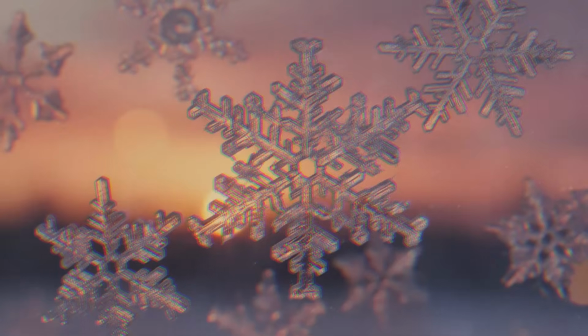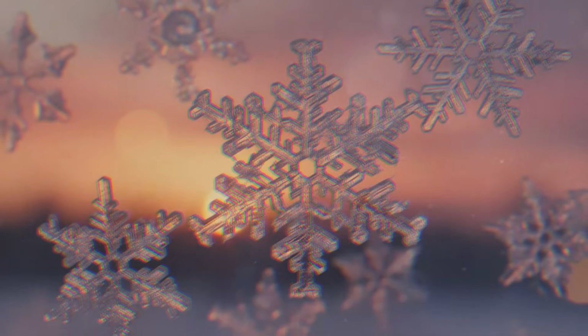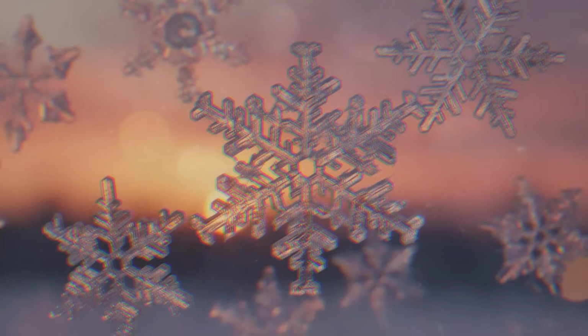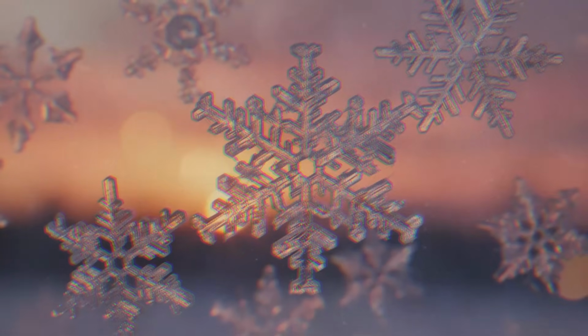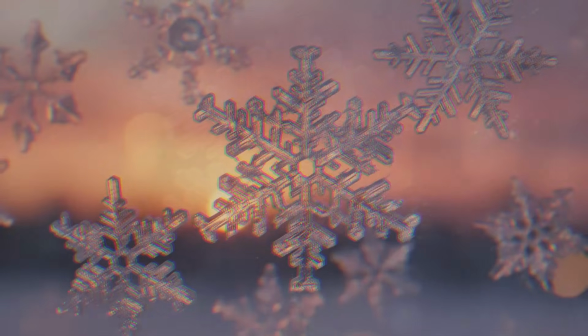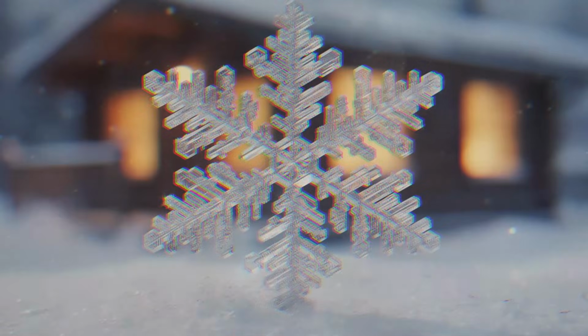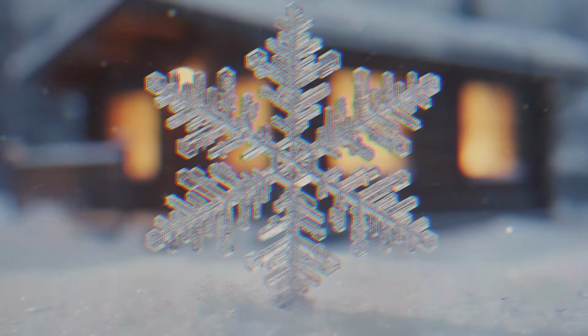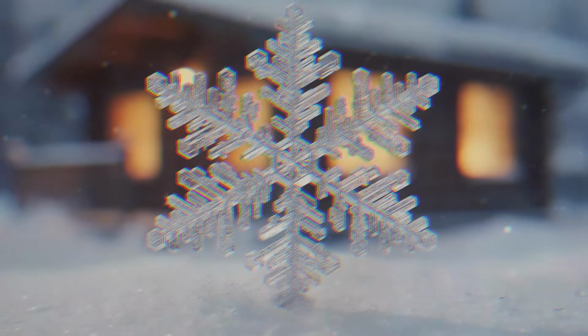Time stretches during this movement. The snowflake is not rushing toward a destination. It remains within the air, responding to each moment as it arrives. Growth may resume briefly, then pause again. The structure adjusts incrementally, guided by exposure rather than intention.